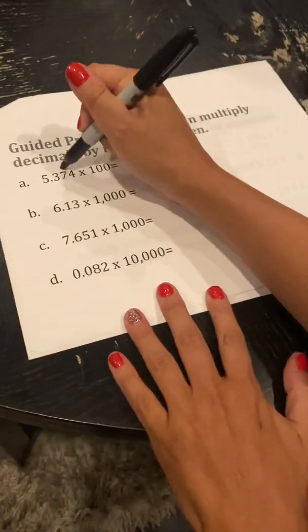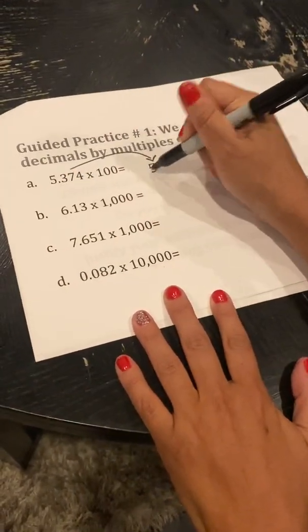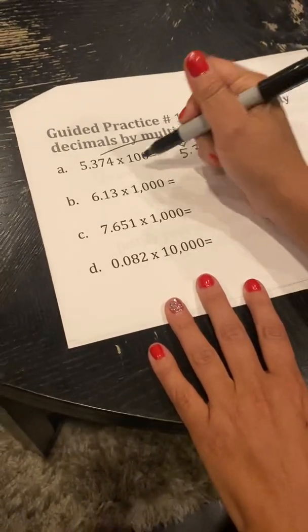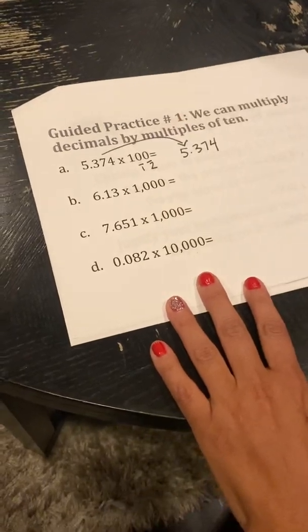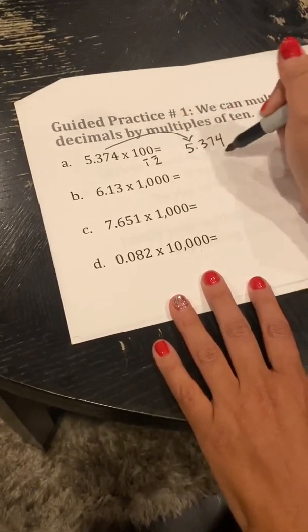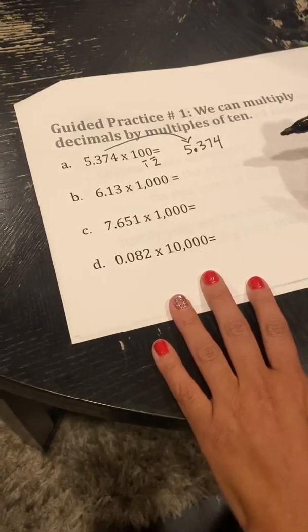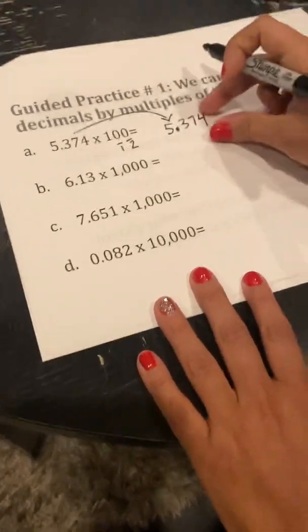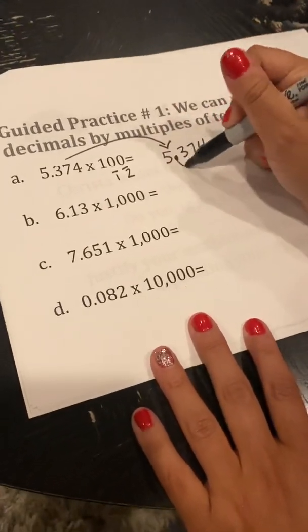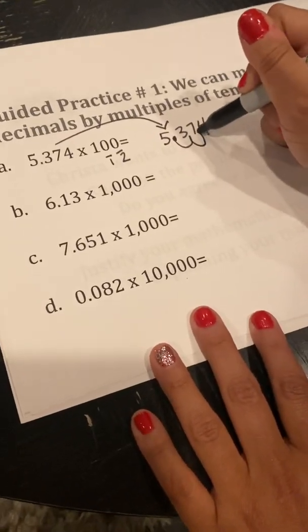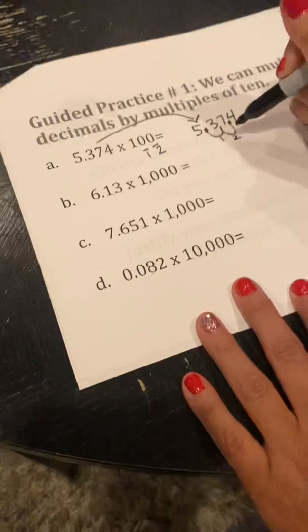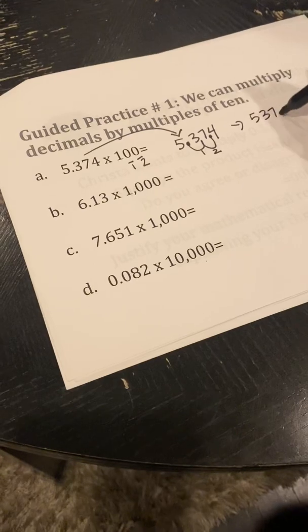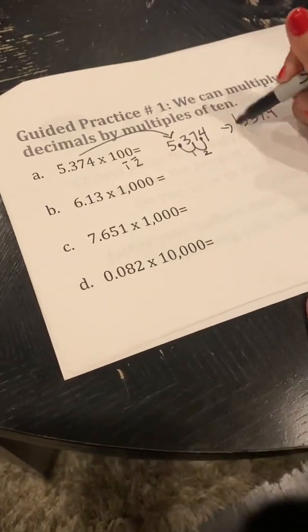All right, so I'm always going to rewrite my decimal. 5.374. All right, and I'm multiplying it times 100. So I have 2 zeros here. That means I'm going to multiply this number by 100. So I'm going to start with my decimal point, and I'm going to move my decimal point to the right, because as I'm multiplying, my digits are shifting to the left. Okay, so I'm going to go 1, 2, and it stops right here. Okay, so now I'm going to rewrite it. So it's 537 and 4/10. This is my final answer.